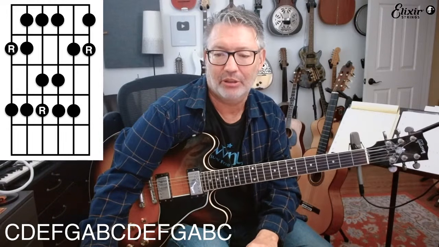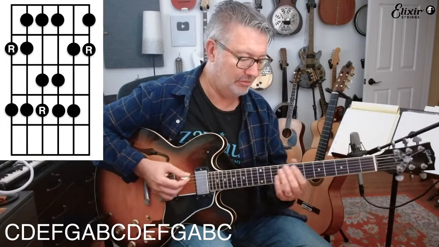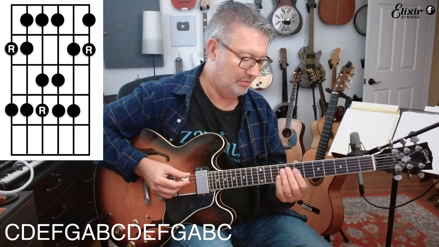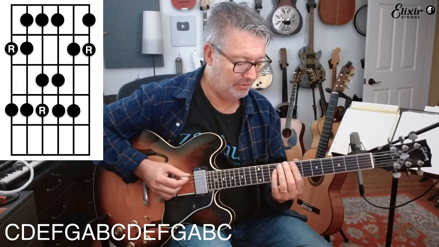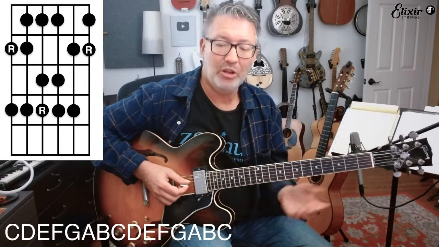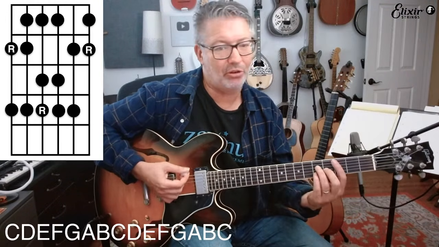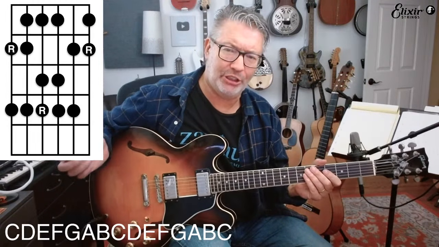I want to get rid of the drums. Right? And that makes sense. It's a C major 7 chord, right? Makes sense that a C major 7 arpeggio would sound good over it.